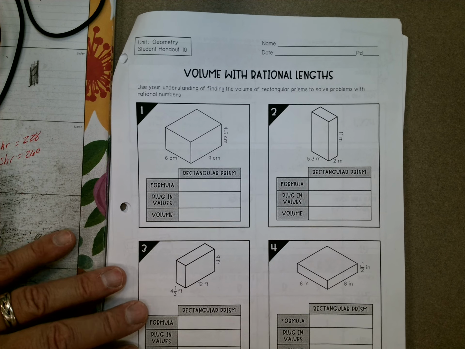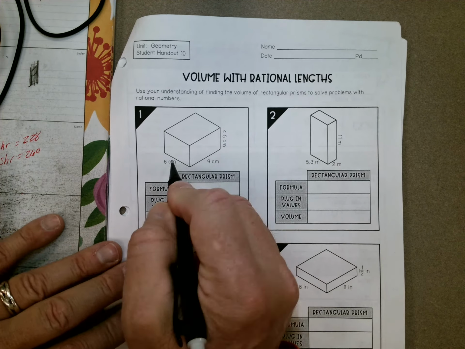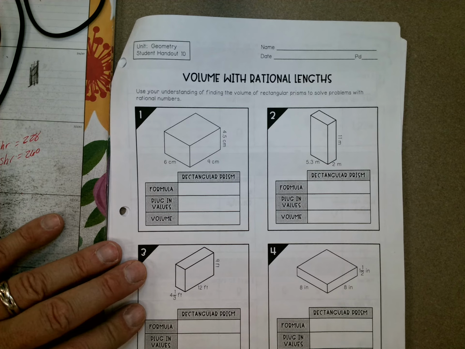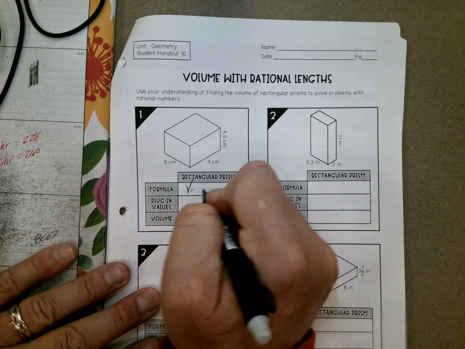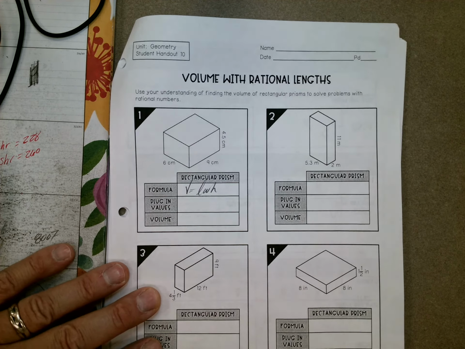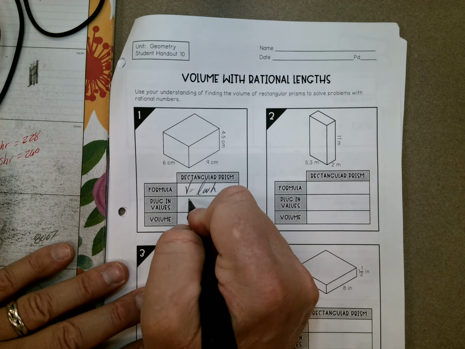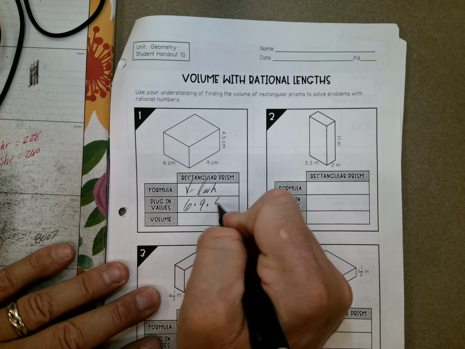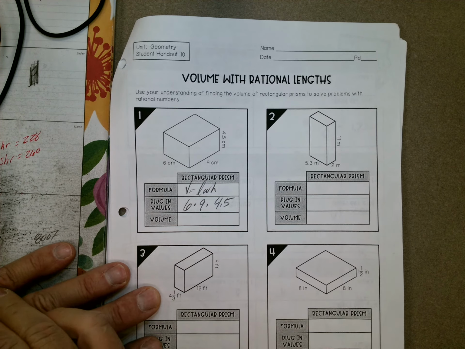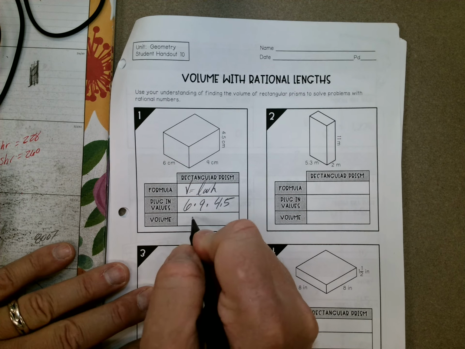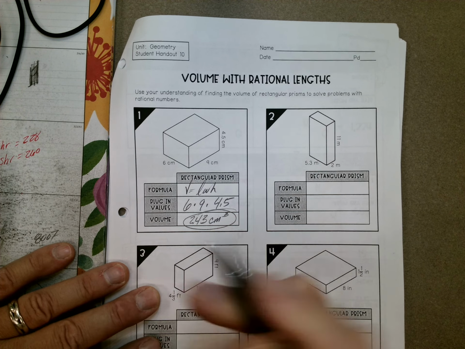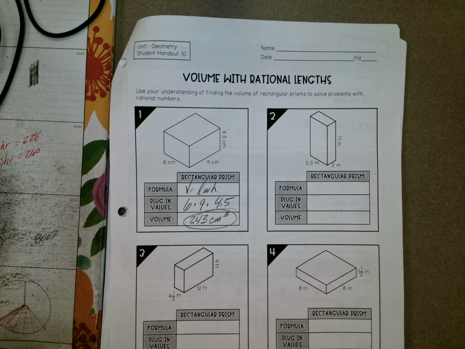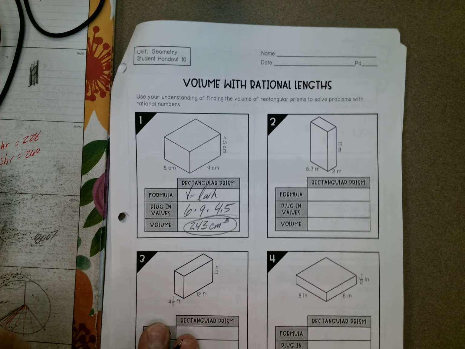So today we're finding volume of rational length. Rational just means that we're going to be dealing with some decimals here and mixed numbers and improper fractions. Volume equals length times width times height, right? Let's plug in our values of 6 times 9 times 4 and 5/10. And once we do that, we're going to end up with 243 centimeters cubed. And actually, you could just pause the video and bang through this on your own if you wanted and check it as we get to it.